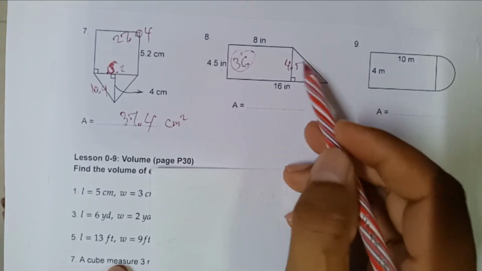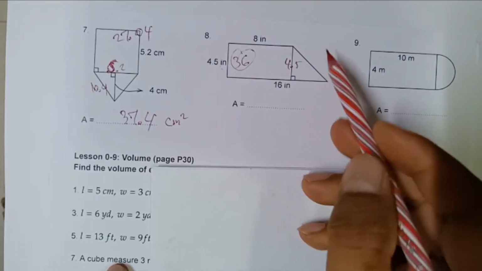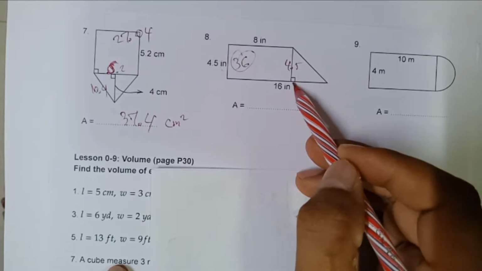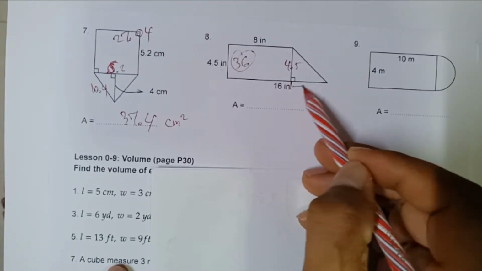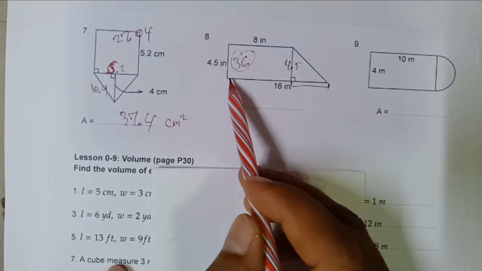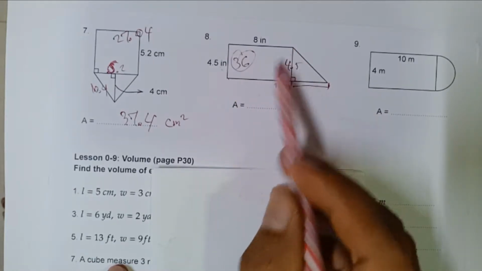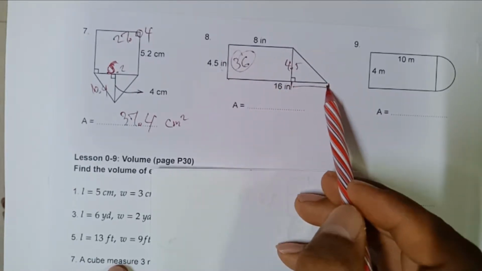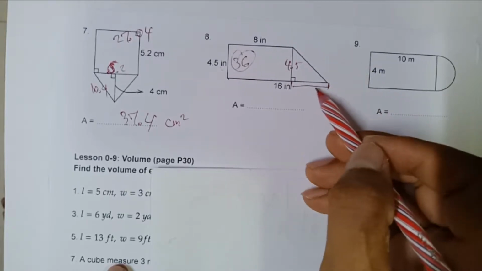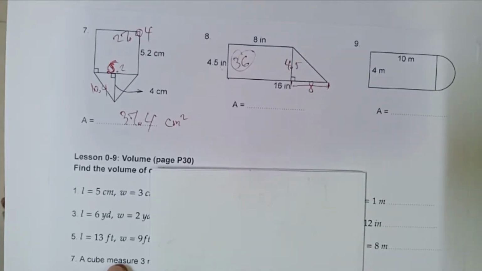For area of triangle, you need to find the base of triangle first. So from here to here is 8. From here all the way through to this side is 16. So it seems like you have 8 as well. See what I mean by that?